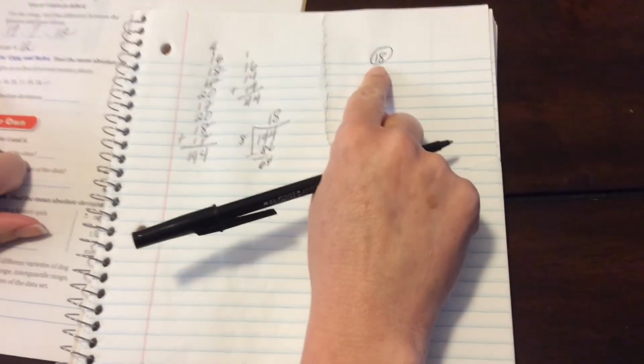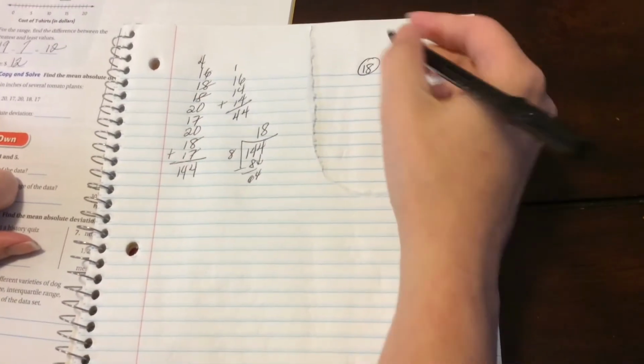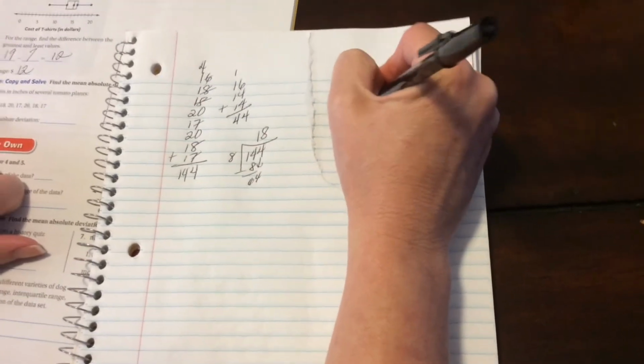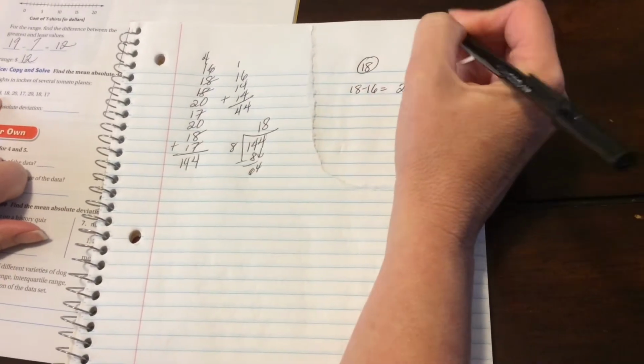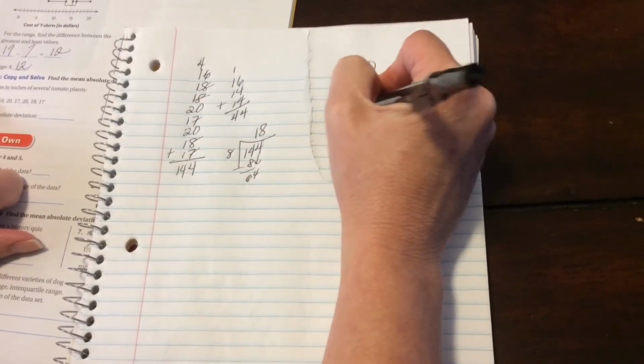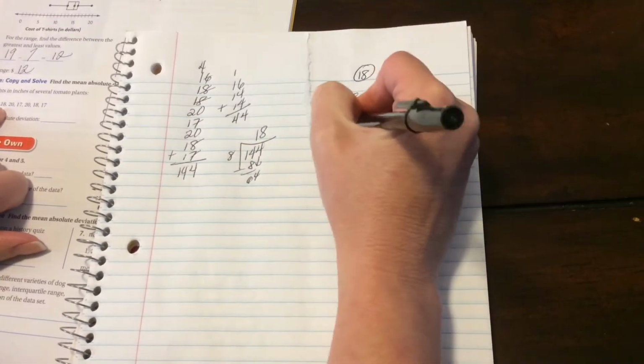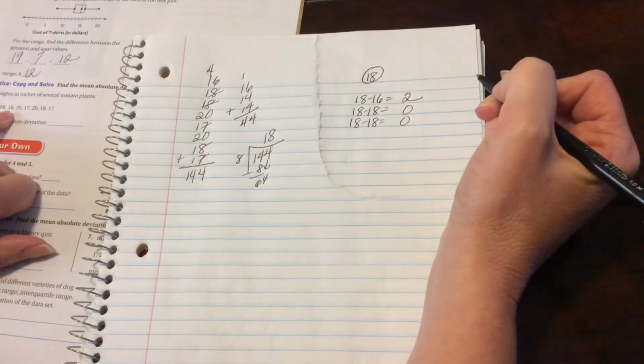Now I have to find the difference from my mean to all my different data points. My first data point was 16, so 18 minus 16 is 2. My second one is 18, 18 minus 18, 0. My third one's 18, 18 minus 18, 0.